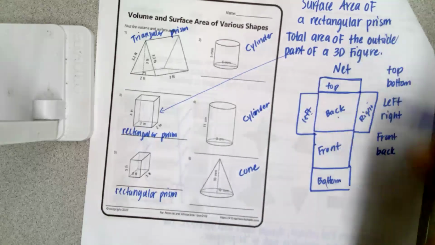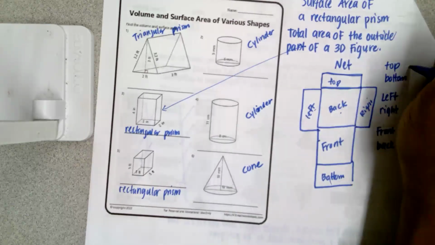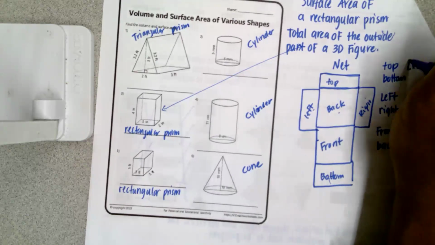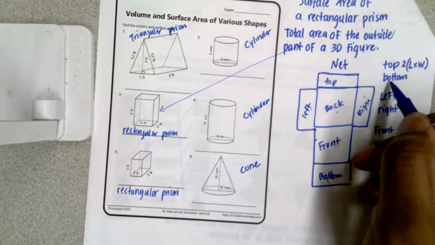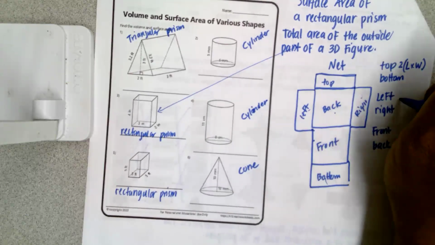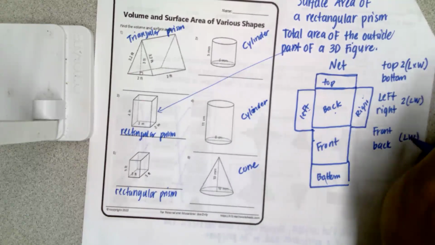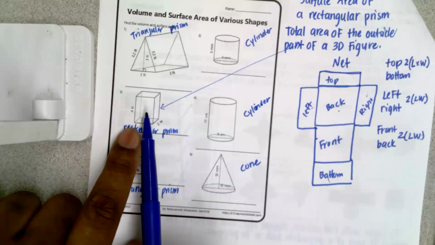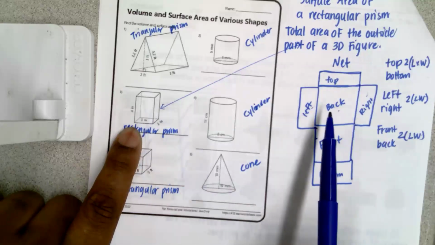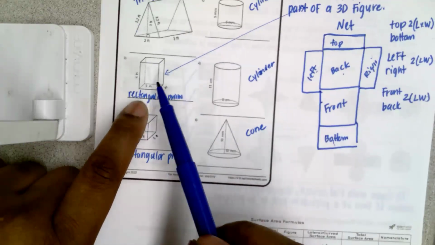Because it's a rectangular prism, we know to find the area, it's the length times the width. However, you want to put that in parentheses because it's multiplied by 2 because you have the top and the bottom. You have the left and the right, which will have the same length and width. And you have the front and the back, which will have the same length and width, times 2. Now, if you look at this, we could determine what the surface area is of all of the faces.